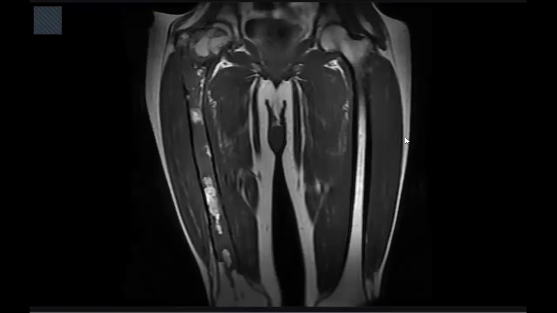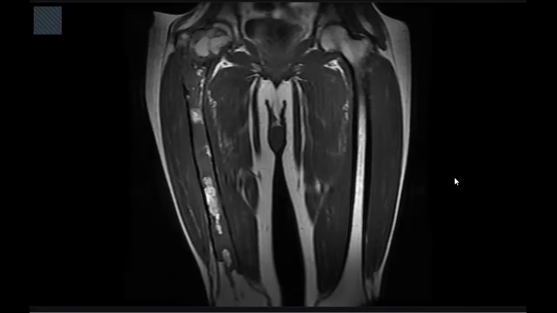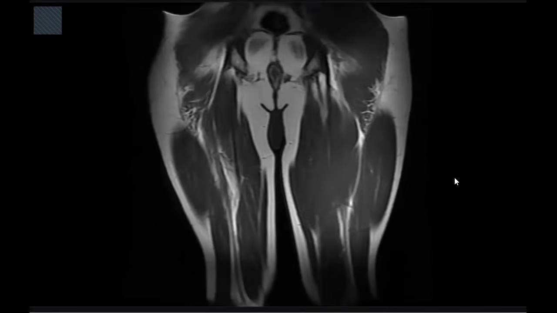Here is the MRI. I can appreciate that this is an MRI for both femurs. The abnormality is seen only in the right femur.